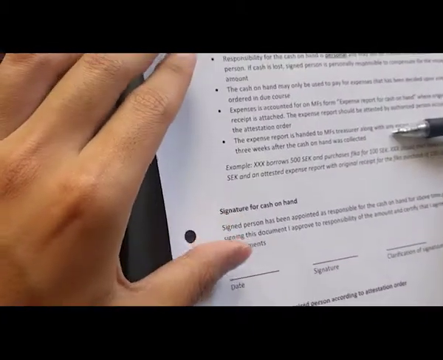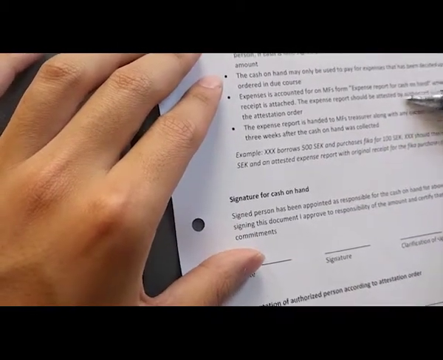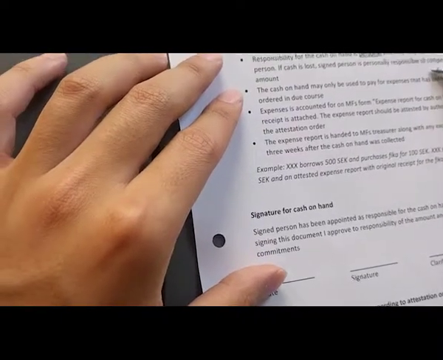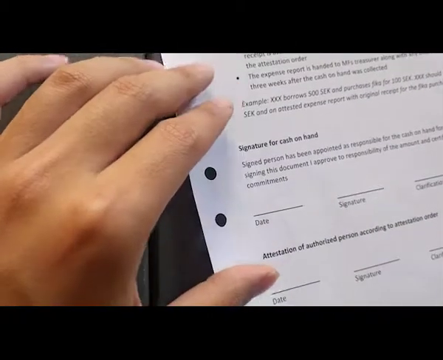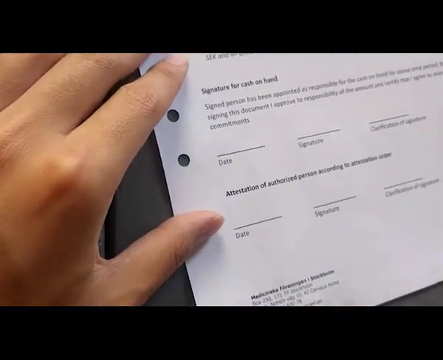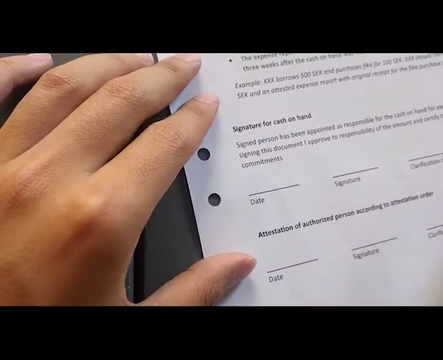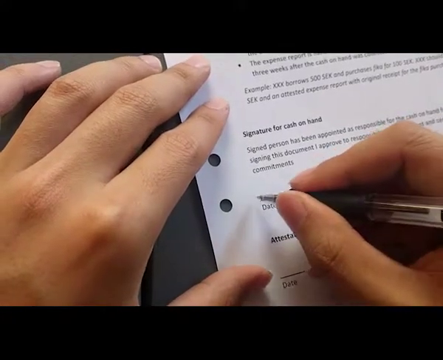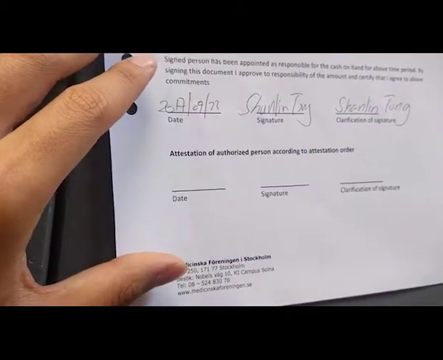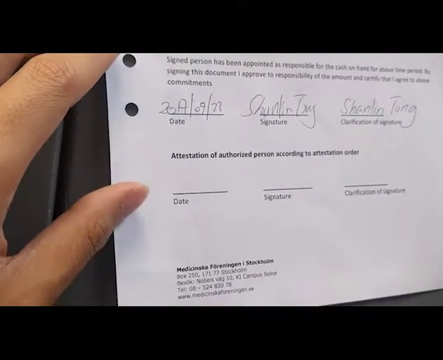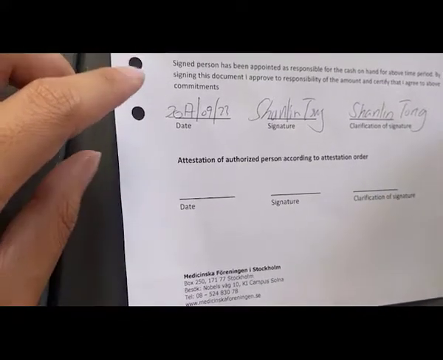In this case, it is very important, since borrowing money takes a huge amount of responsibility. Therefore, only the head of each department has the possibility to borrow the money. So in this case, I will be giving the signature, since I'm the head of finance. And then you just leave this part to the authorized person, which in this case would be Simon, Veronica, or Shanlin, myself.